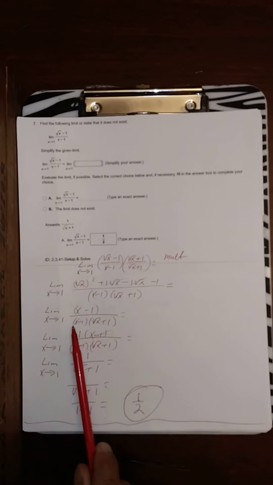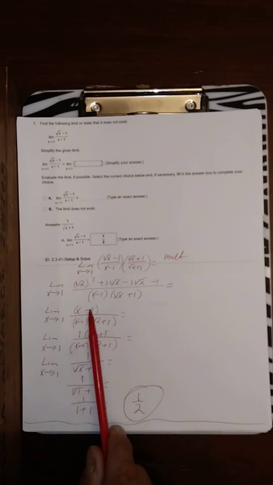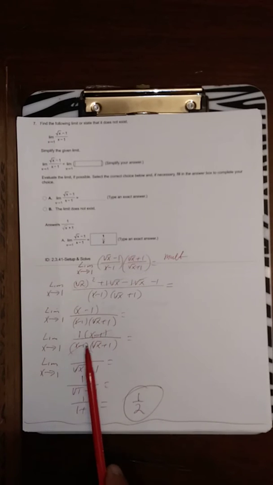So now square root of x squared is just x, minus 1 is just minus 1. Now notice we have matching numbers here. So 1 times that over that, so this cancels. So we have 1 over square root of x plus 1. Put the 1 in there. Square root of 1 is 1. 1 plus 1 is 2. 1 over 2.